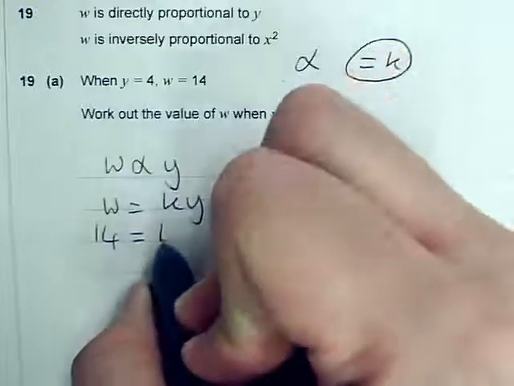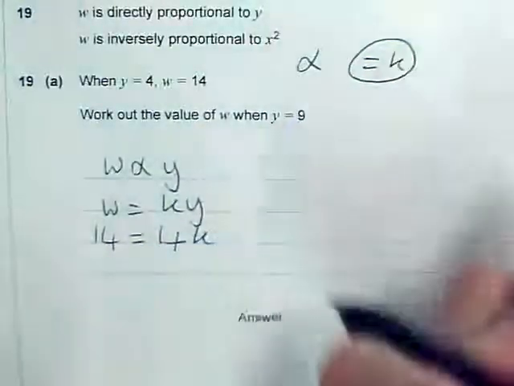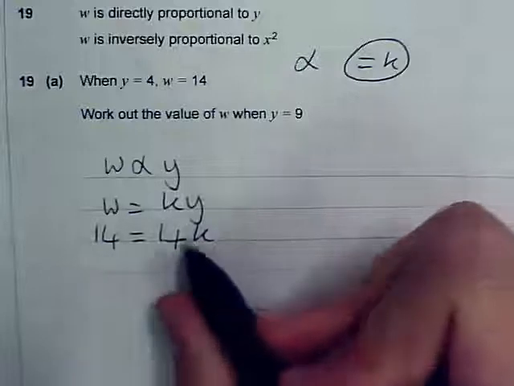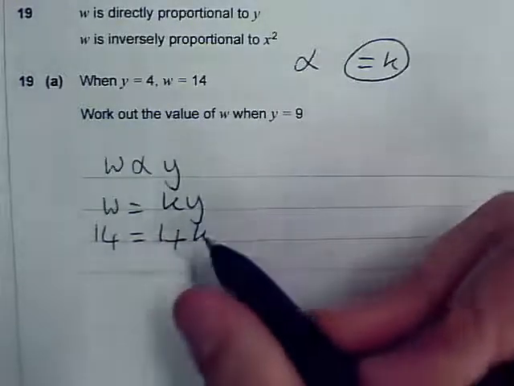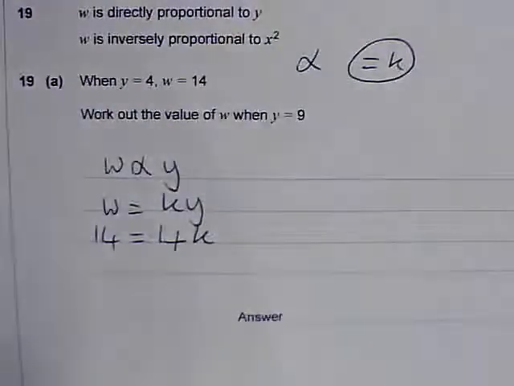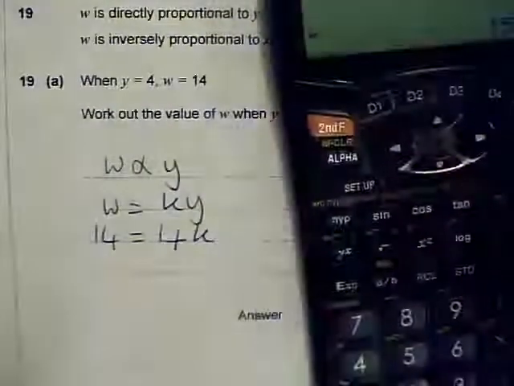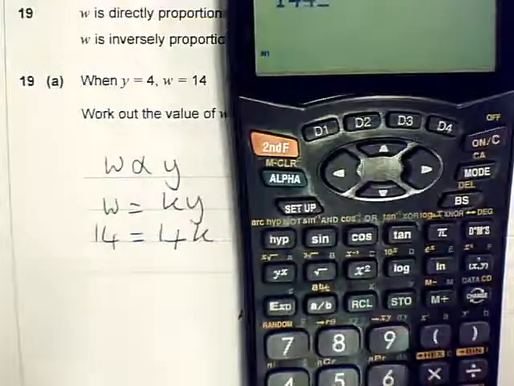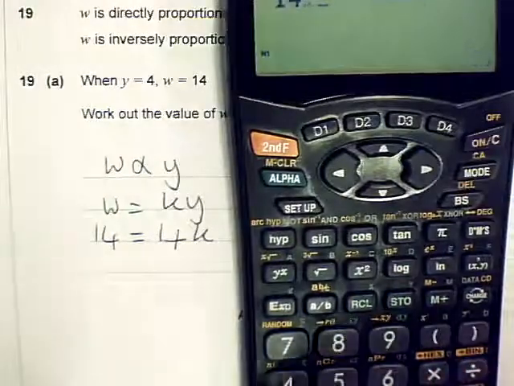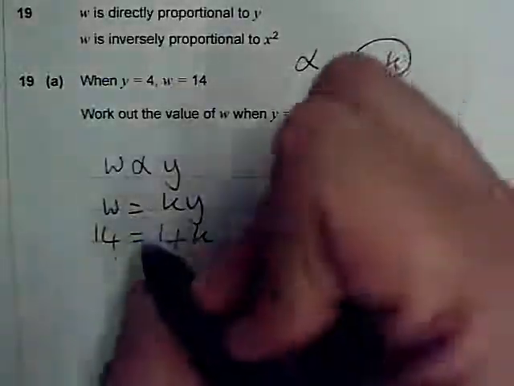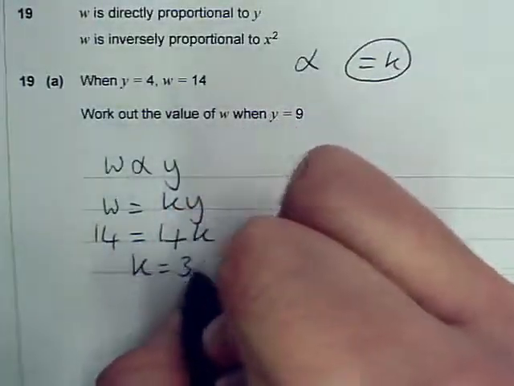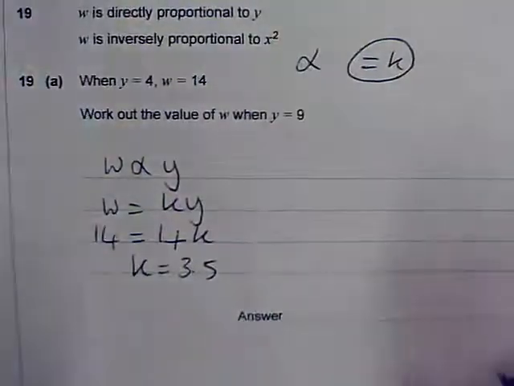I shouldn't really write K4, so I'm going to write 4K. Then if I solve this, in other words divide through by 4, I can see what K is going to equal. I'm going to do 14 divided by 4, and K is 3.5. So I'm going to write that down, K equals 3.5.